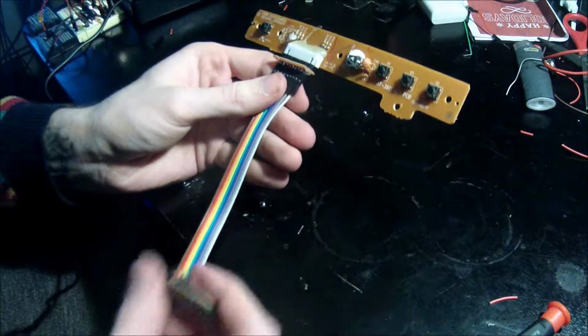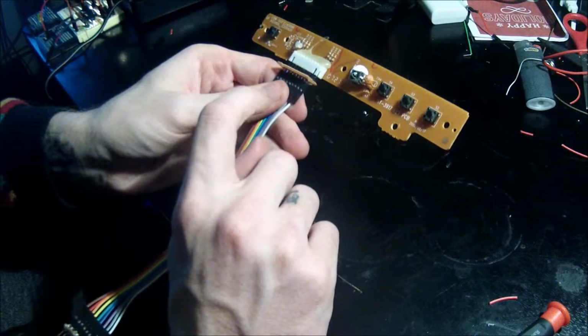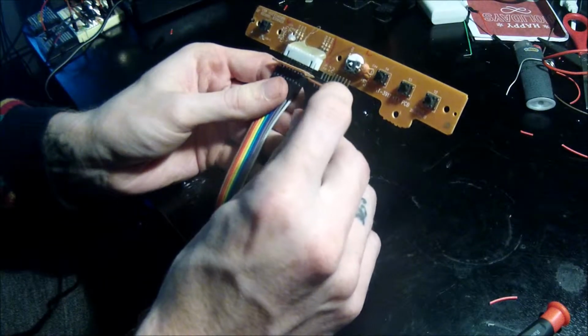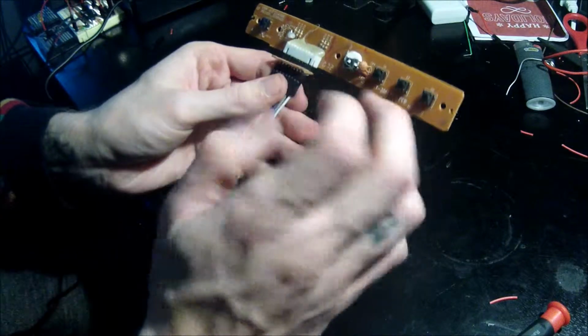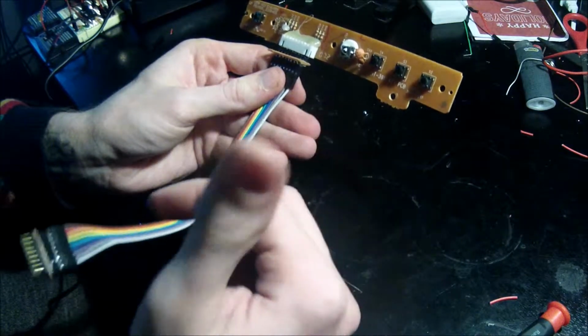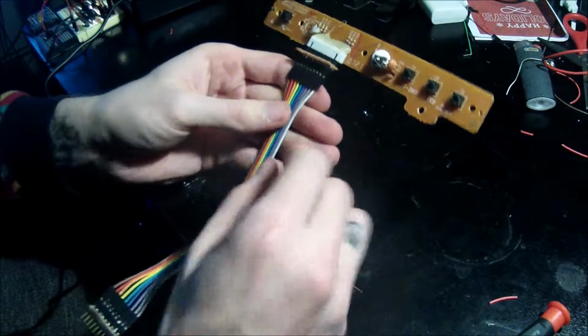what I did is I removed it from the wiring harness that came from the board inside the amplifier, and I made my own long wiring harness. So I have perf board here with male and female headers, and on this side vice versa, to extend the wiring harness that was here. This will go back to the original connection, and this is the extended ribbon I made.